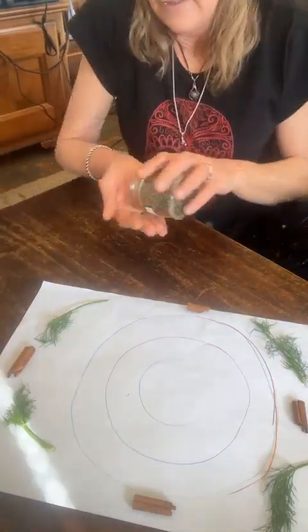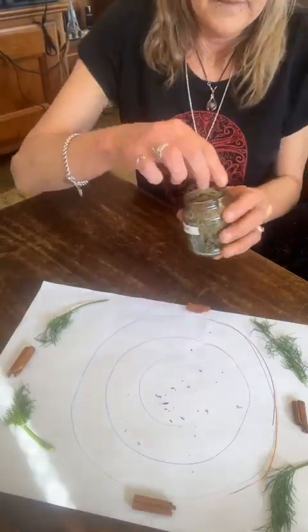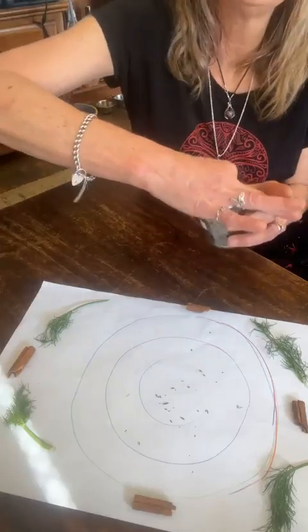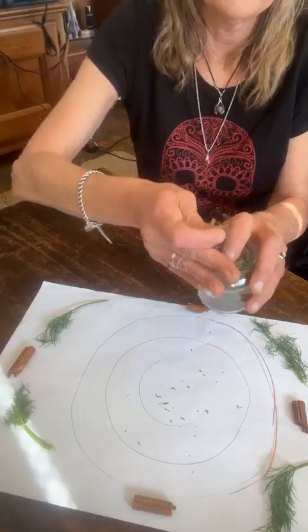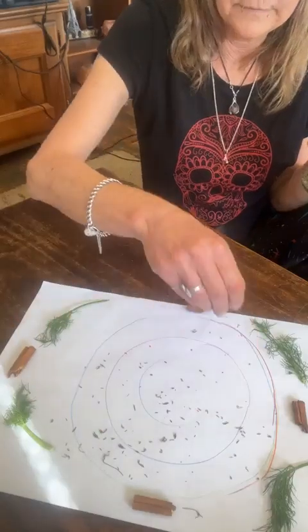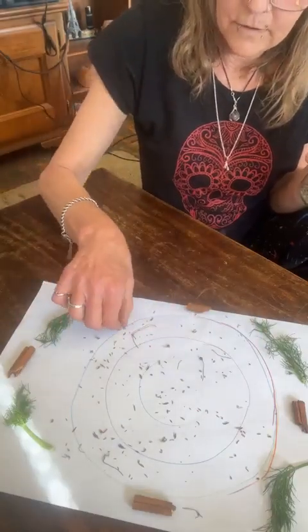Okay, and I think what I'm going to do with the thyme, if I can get it out of the jar, is just sprinkle it over the grid.